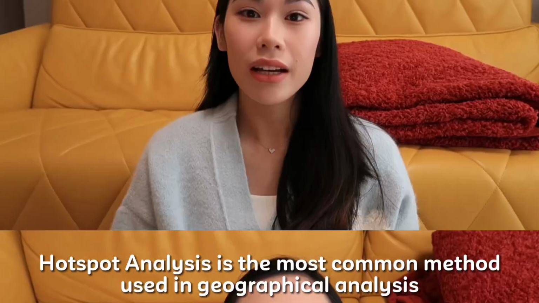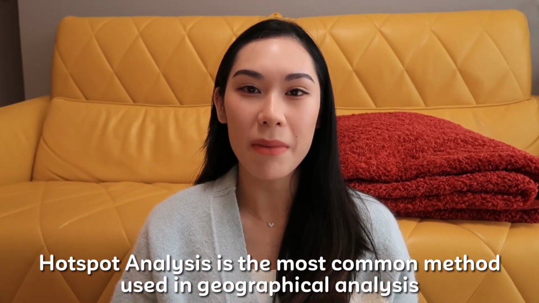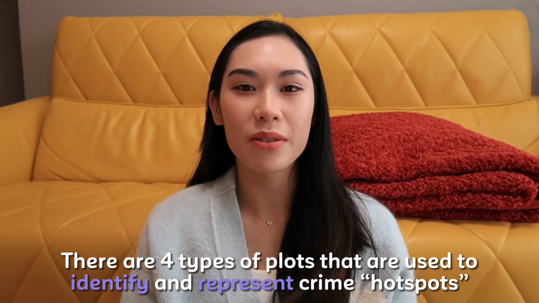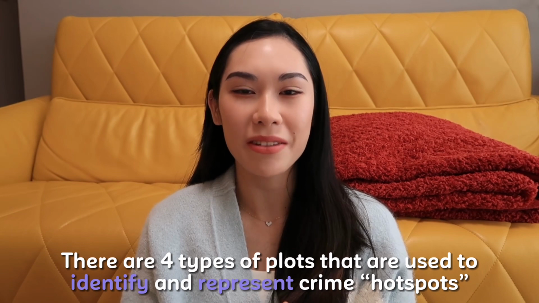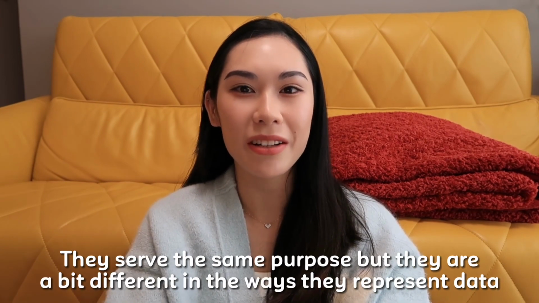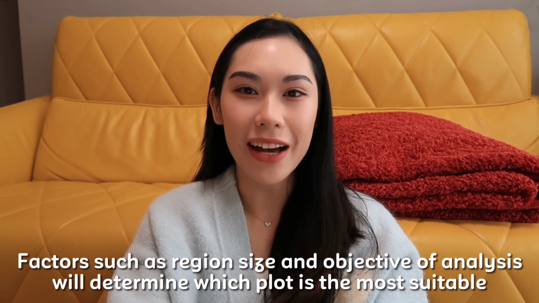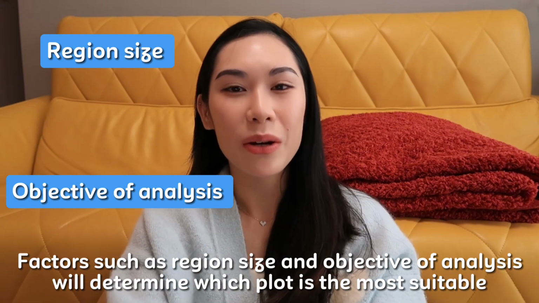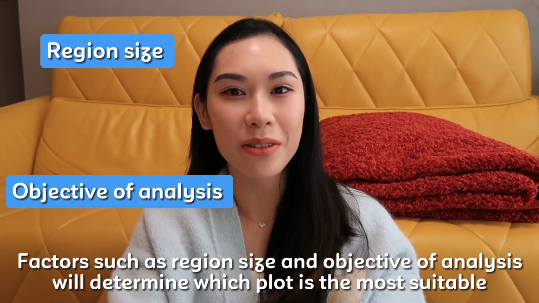To conclude, hotspot analysis is the most common method used in geographical analysis. There are 4 types of plots which are used to identify and represent crime hotspots. They serve the same purpose, but they're a bit different in the ways they represent data. Factors such as region size and objective of your analysis will determine which plot is the most suitable.